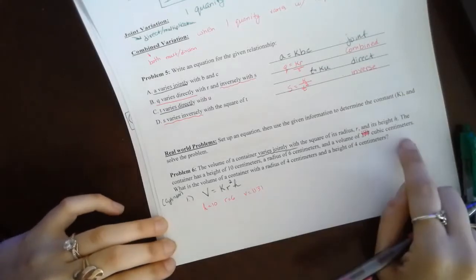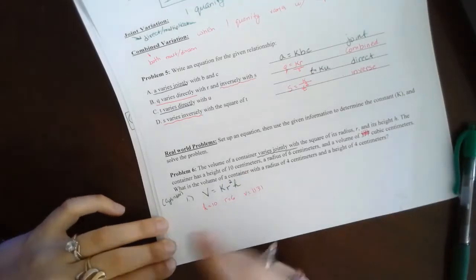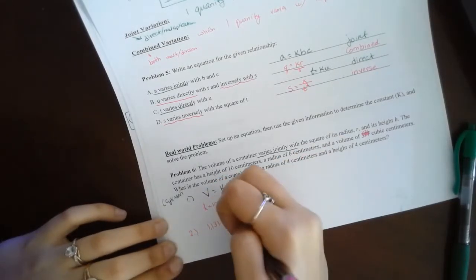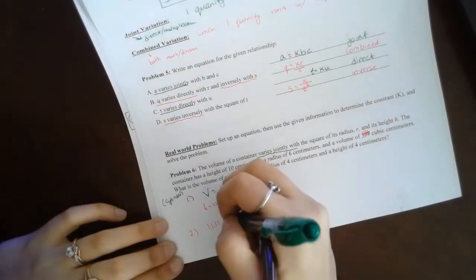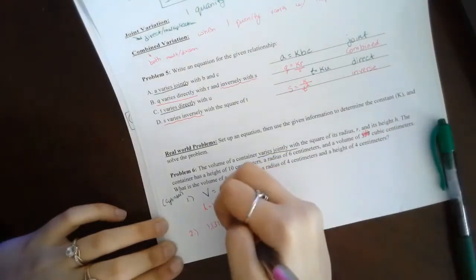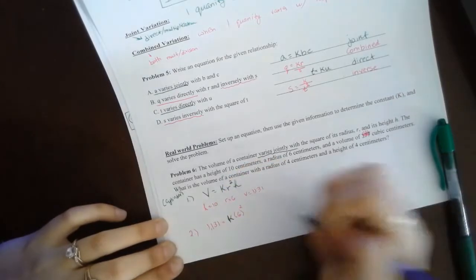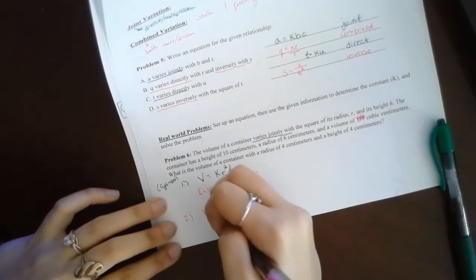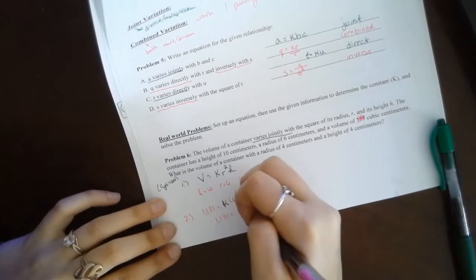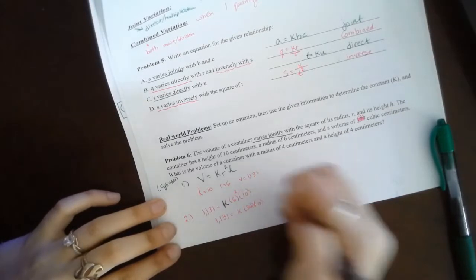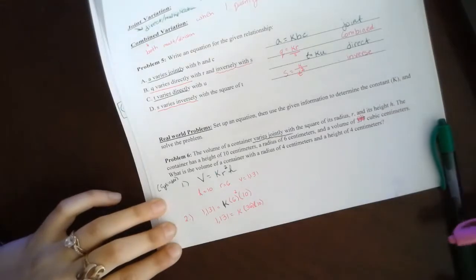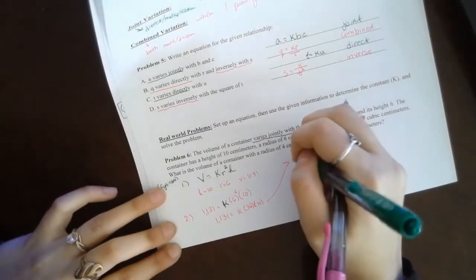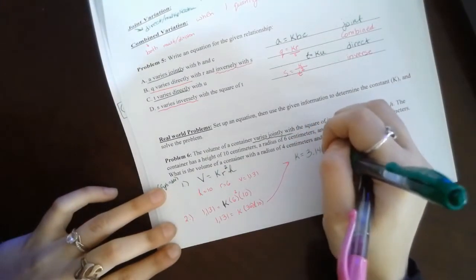So now we're going to go ahead and plug in what we know and look for K. So step 2. Volume is 1,131. We don't know what K is. R is 6, but we need R squared, so I got to square the 6. And then H equals 10. So now I have 1,131 equals K times 36 times 10. 10 times 36 is 360. Go ahead and divide all that. Let's move it up here for space. We actually end up with K being 3.14 and so on.